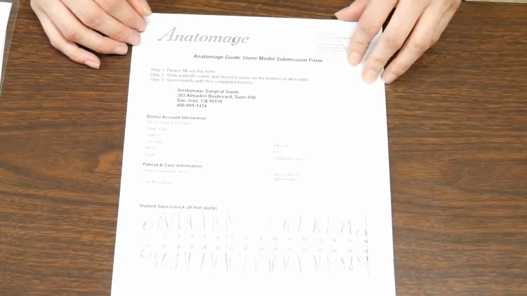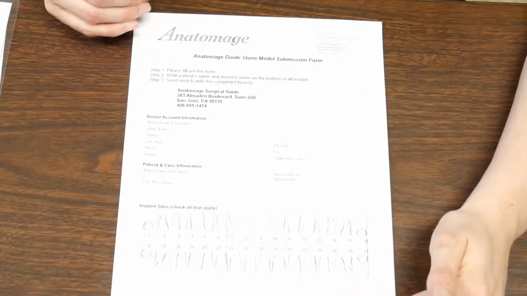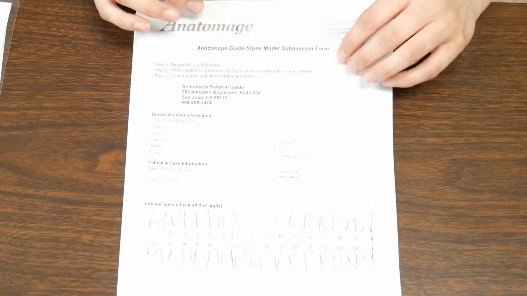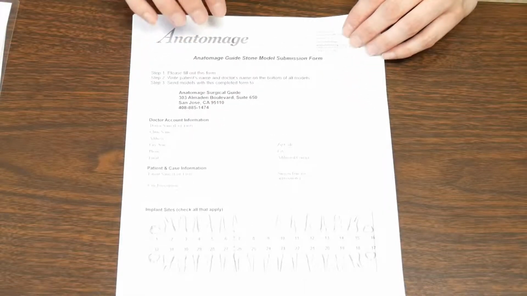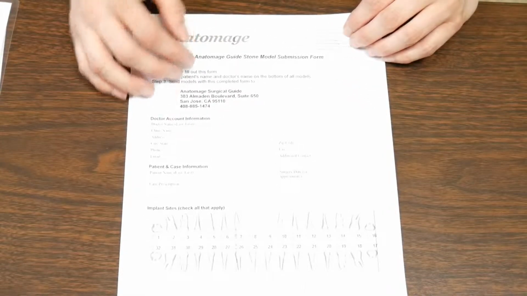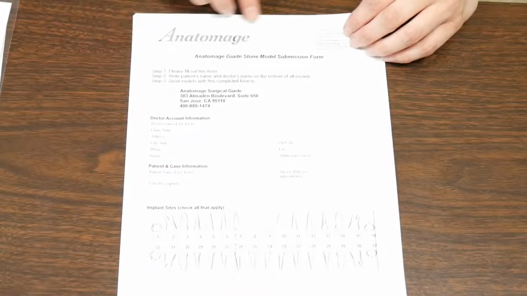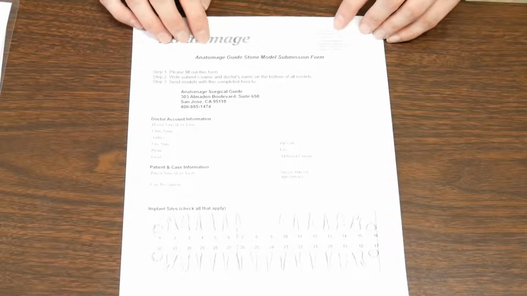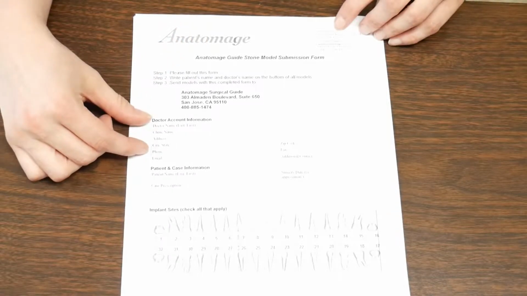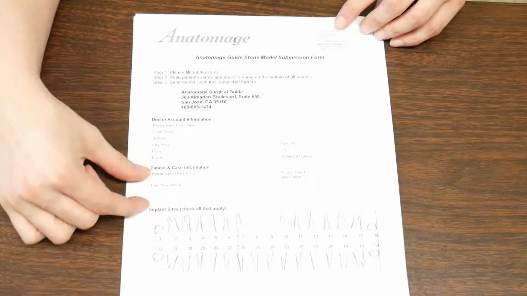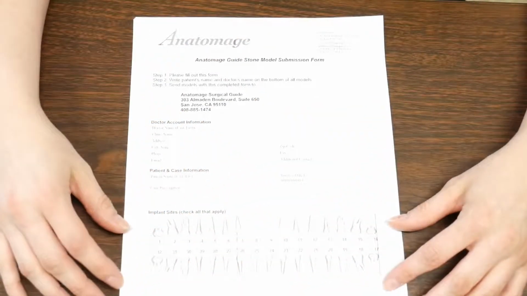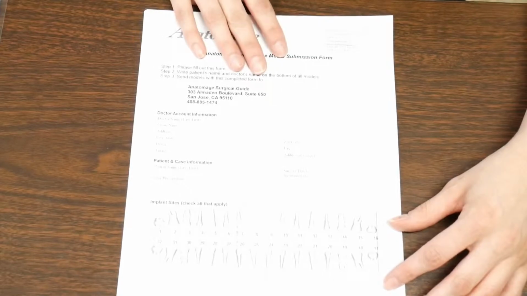Next form. Whenever you take an impression for a surgical guide, a paper, just like any Invisalign, any type of prescription needed, obviously the company needs to know whose impression that is. So they have a well thought out impression stone model submission form that you need to fill out: the doctor information, all of our office information, the patient information, and you must select the tooth number. With that, it goes in the box with the impression.